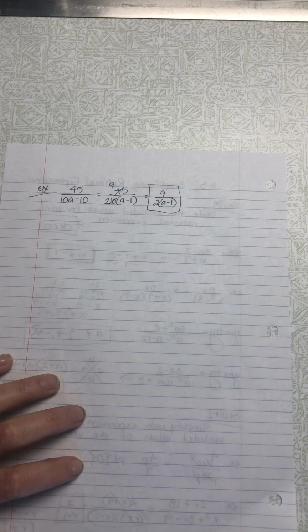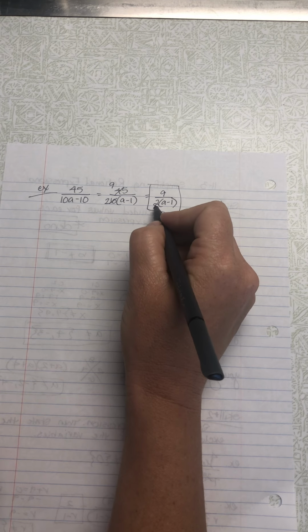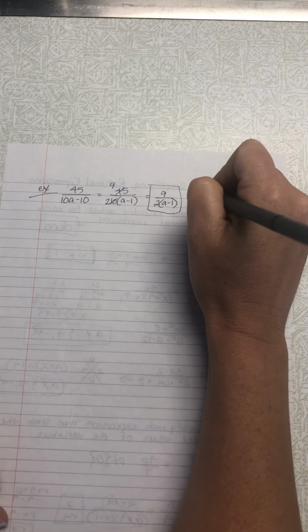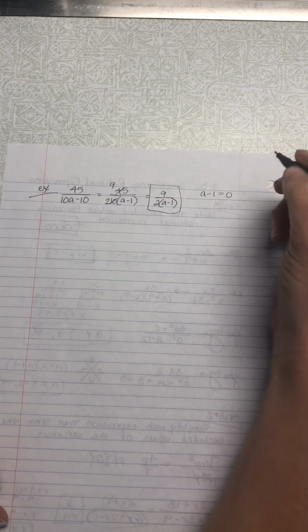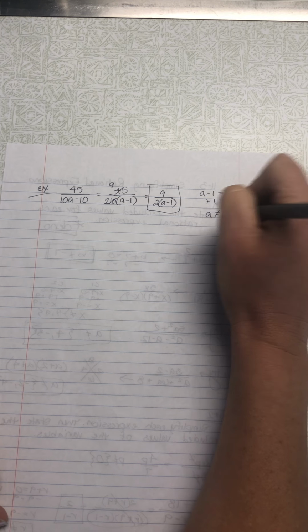Then to find the excluded values, this is only for the variables. So 2 doesn't have a variable, I don't have to use that at all. It's just going to be a minus 1 set to 0. So I get a cannot be 1.